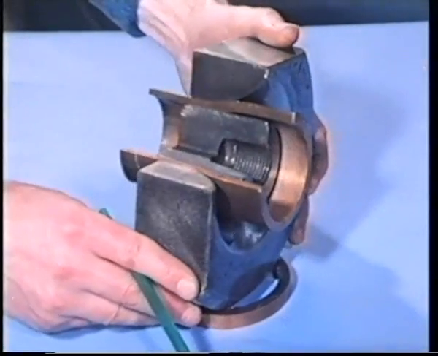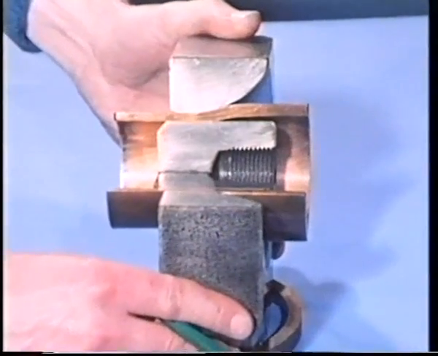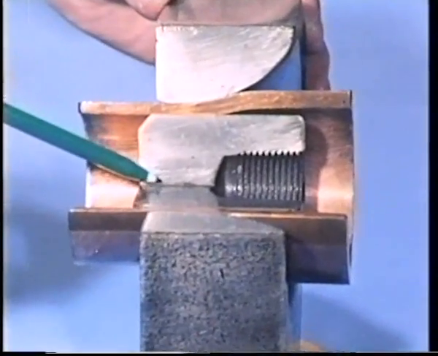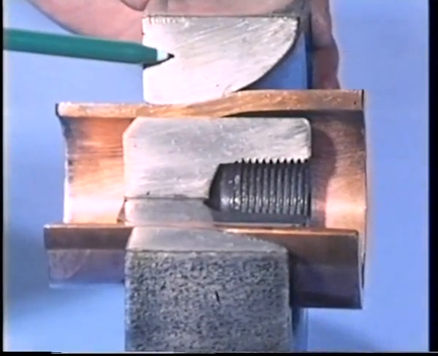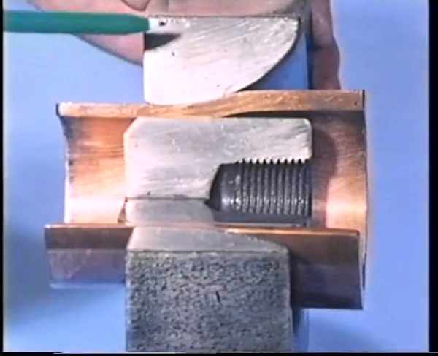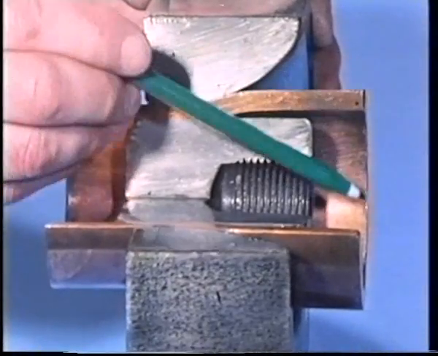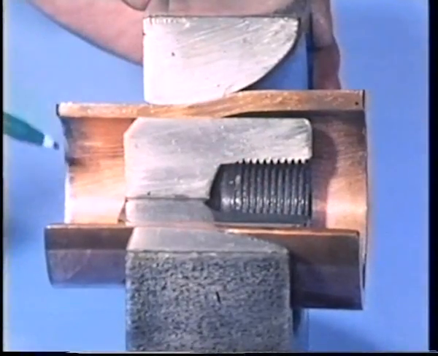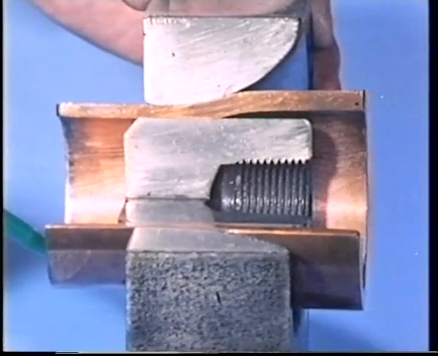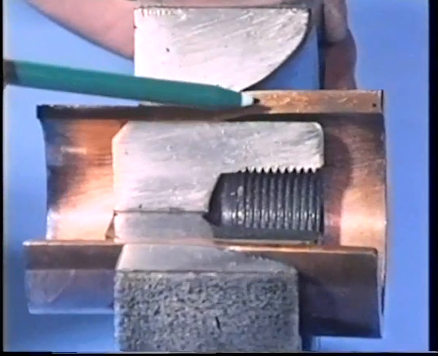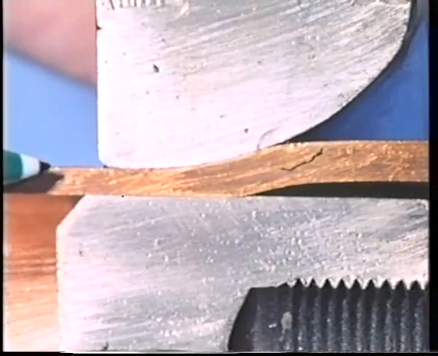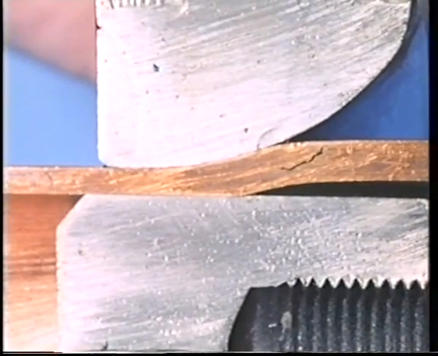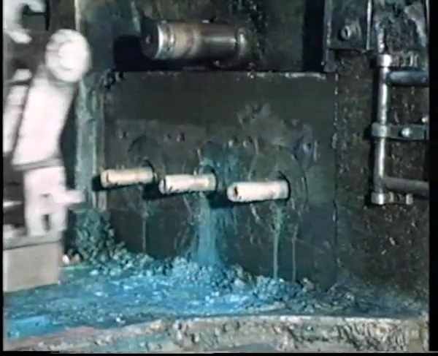In this cutaway section, you can see what actually happens. The tube is drawn over a steel plug and through the die. As it's pulled through, there's quite a reduction in its diameter. Also, you can see here how the thickness of the wall is reduced. Deforming a metal when it's cold like this is known as cold working.